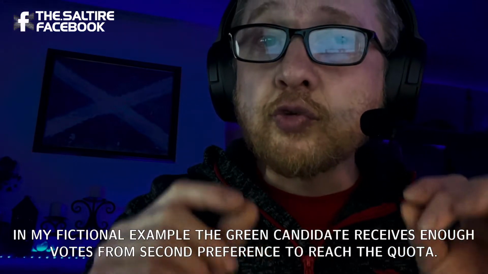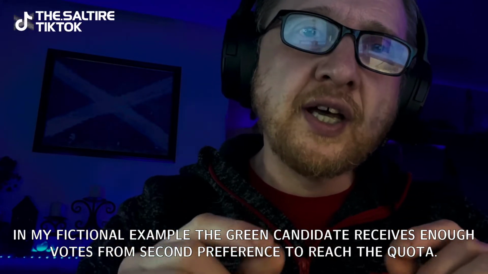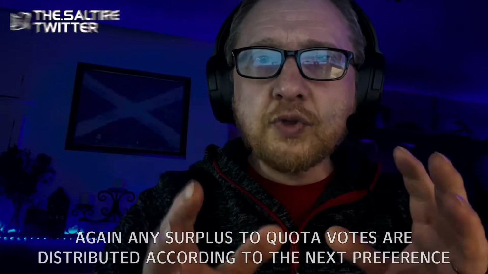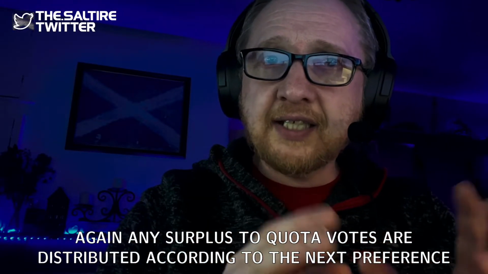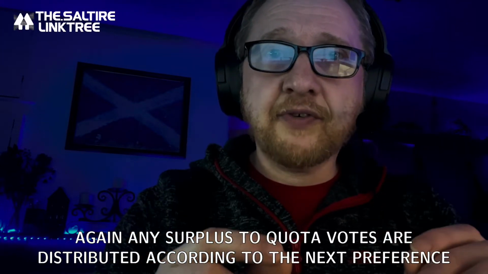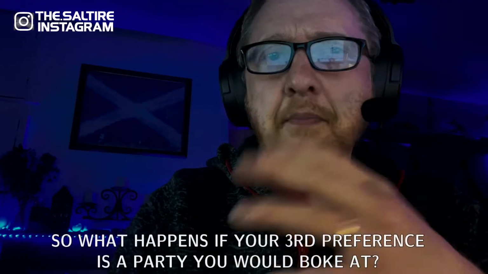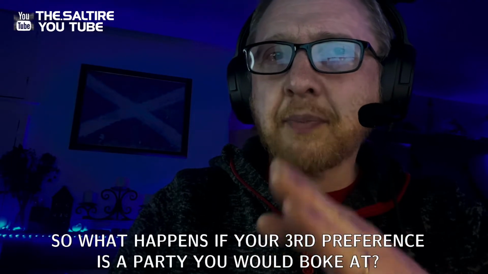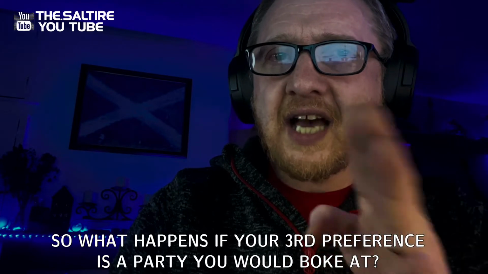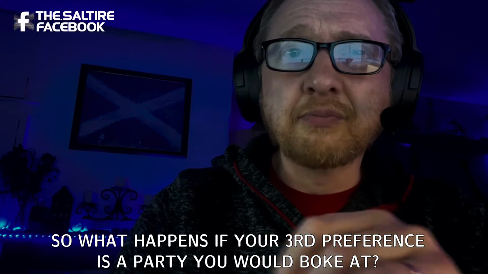This leads to the Green candidate reaching the quota and gaining a seat. Any of the votes carried past the quota for the Green candidate now move to the next preference on those ballot papers. So here's my problem. Let's say my vote is one of those carried past the quota, and let's say I voted for every candidate giving them the following preferences: SNP 1, Green 2, Scottish Libertarian 3, Labour 4, Lib Dem 5, Scottish Family Party 6, who are they, and Tory 7.